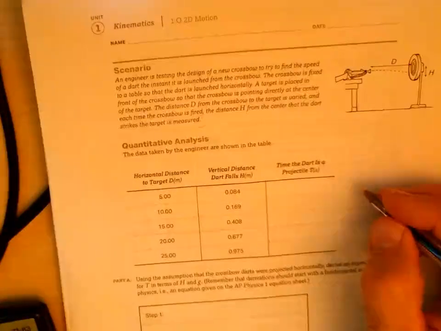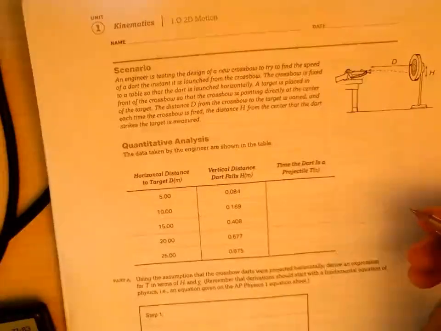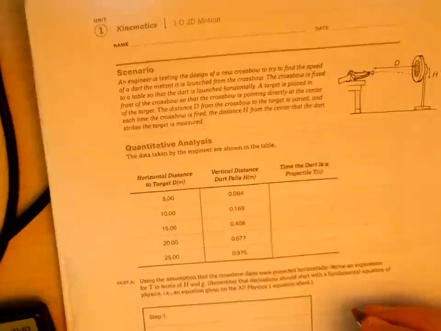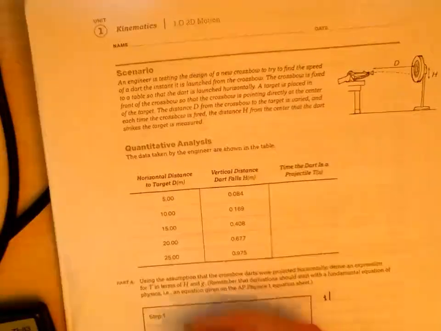Part A. Using the assumption that the crossbow darts were projected horizontally, derive an expression for t in terms of h and g. Remember that the derivation should start with the fundamental equation of physics, an equation given on the AP Physics 1 equation sheet. I think we just kind of did this. If it's dropping, right, so we would have h. Okay, so we're going to derive it.